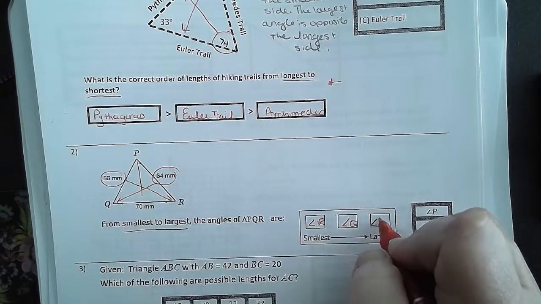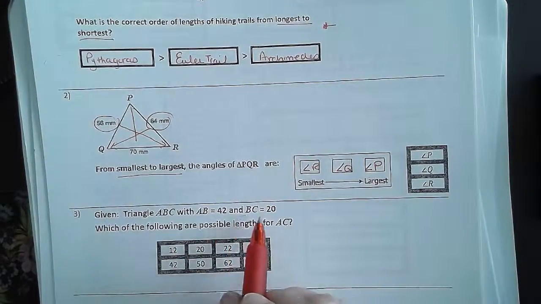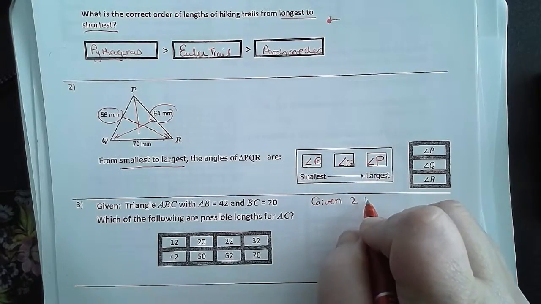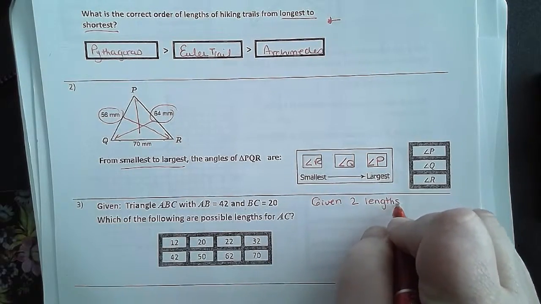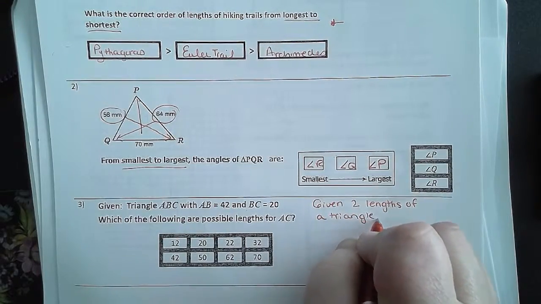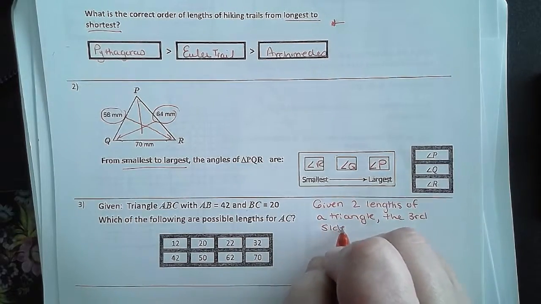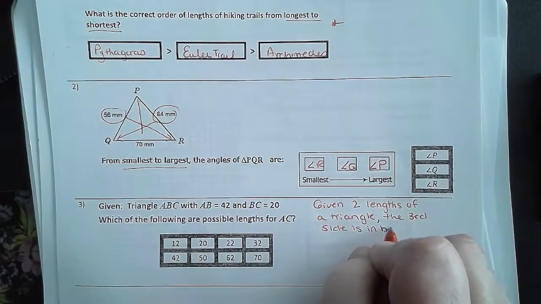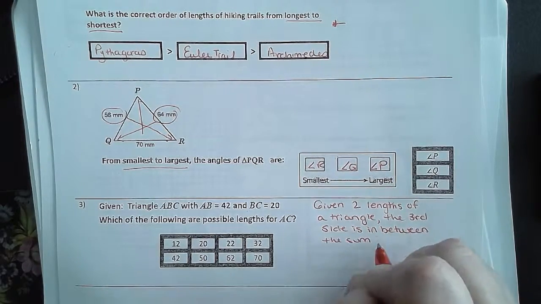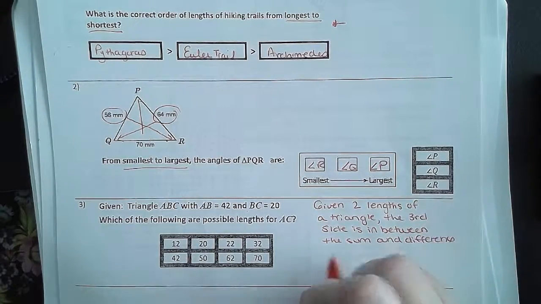Okay? So when you're given two lengths of a triangle, I'm going to write this down. Given two lengths of a triangle, the third side is in between the sum and difference of the given two sides.